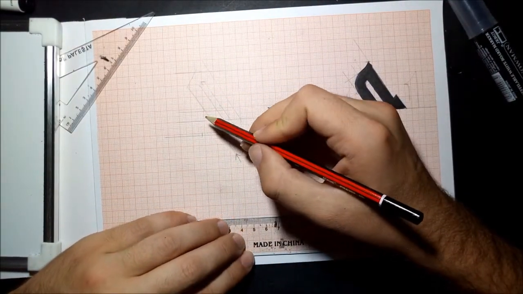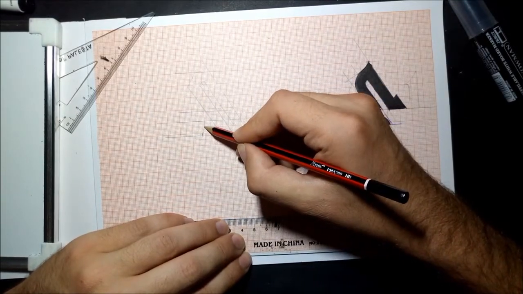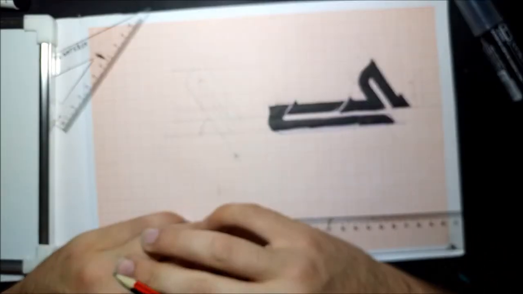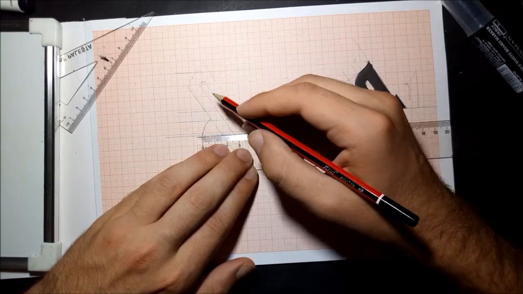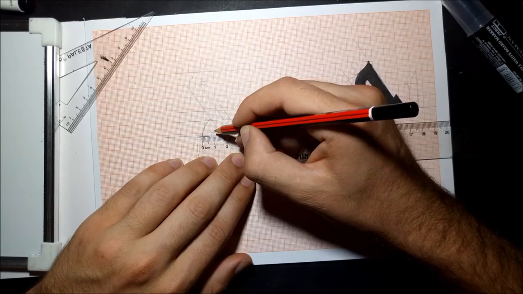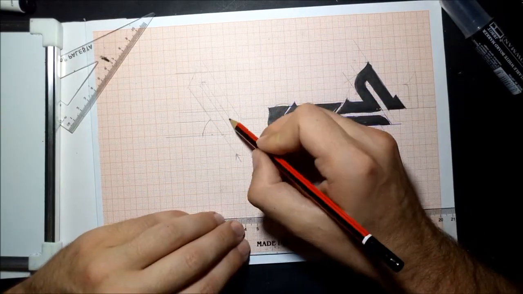Now, you connect this part with the one from here, just like this. This is the furthest point to the left. Take one thickness, the 8mm, it comes right here, and you connect this one to this one.